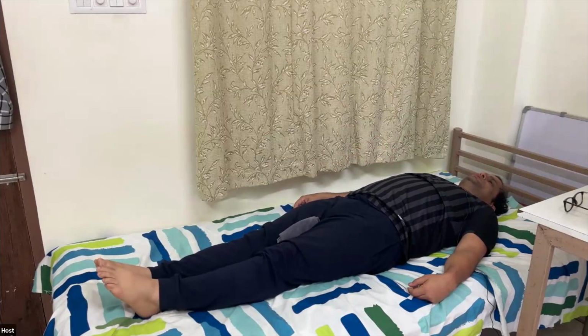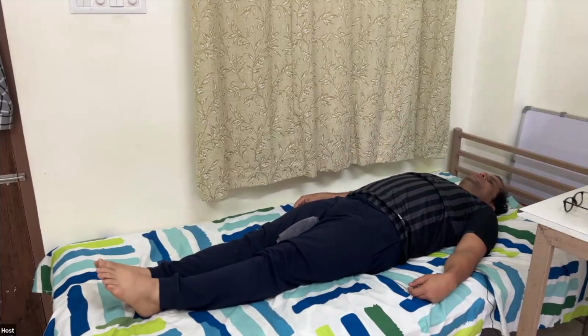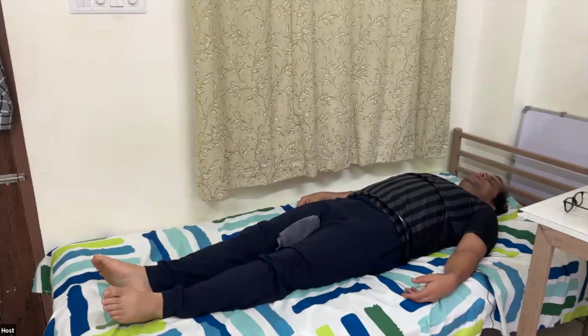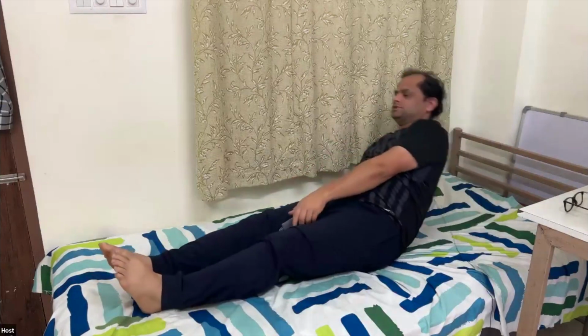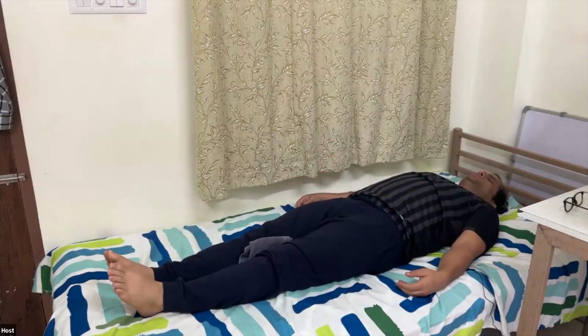Adductor group of muscle supplied by obturator nerve. Adductor magnus, adductor longus, adductor brevis. All three muscles are getting nerve supply from obturator nerve. After completing 10 rounds, just relax for a while. थोड़ा आराम करिए और टॉवल को घुटनों के मध्य में रख दीजिए. Keep the towel in between the knees.